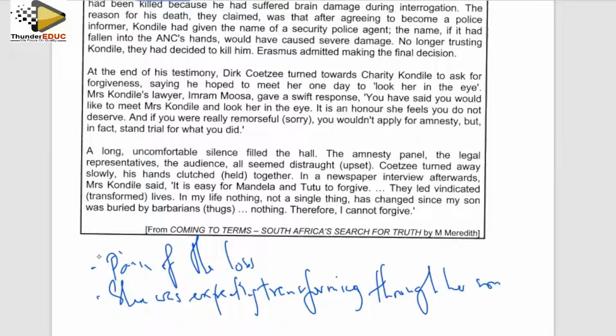But unfortunately, her son was murdered and was buried by the barbarians. So it was another reason why she would not forgive. You cannot forgive someone who murdered a person who had potential to take care of your welfare. And at the end, you remain the most vulnerable and poor person because the very same person was murdered by someone who was working for the will of the apartheid government.